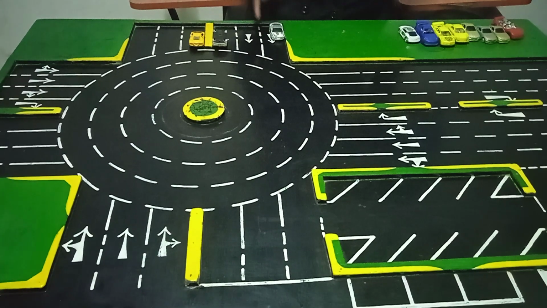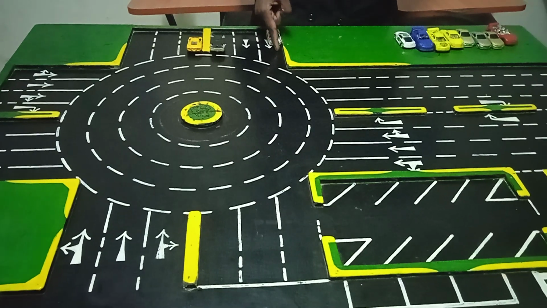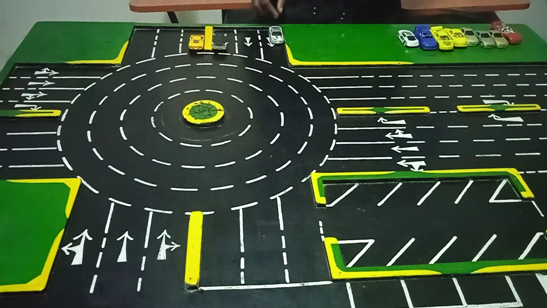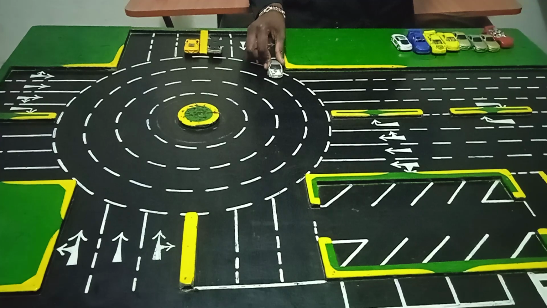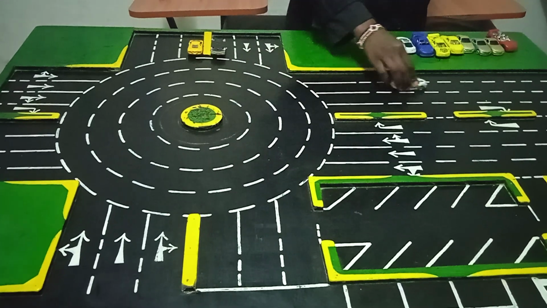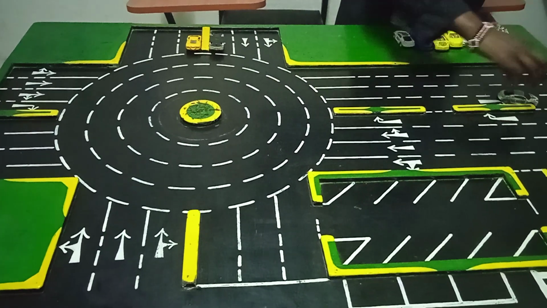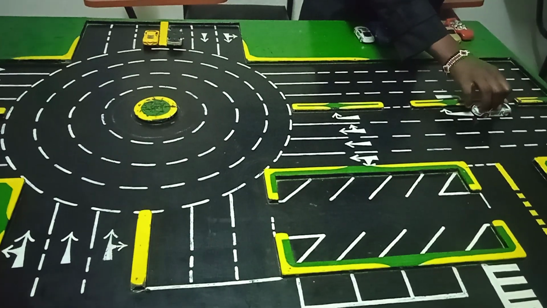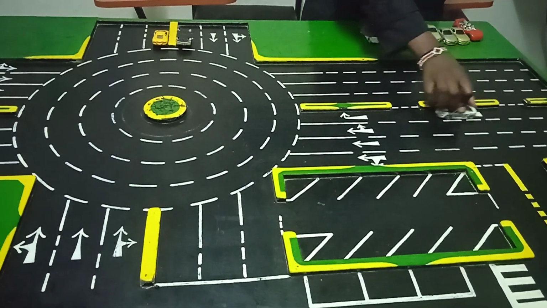So, I can decide to do a left turn. Remember, I'm in lane 1. I'm allowed to do a left turn. So I can do the left turn. 1, 1, 1. I change lanes. Here you give way. Join the immediate lane, which is lane 4.